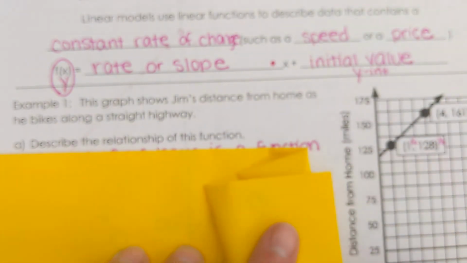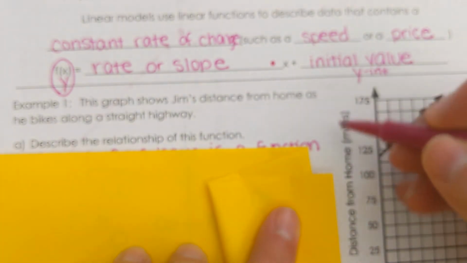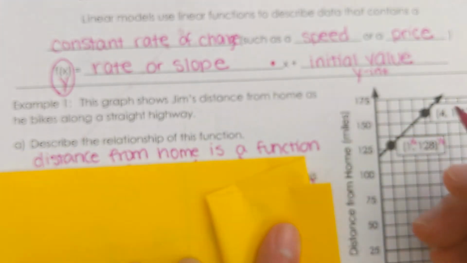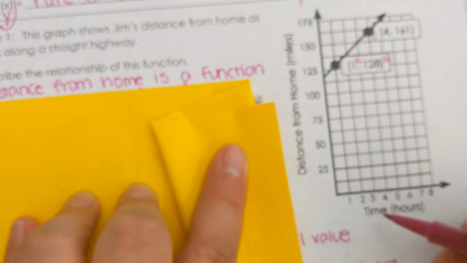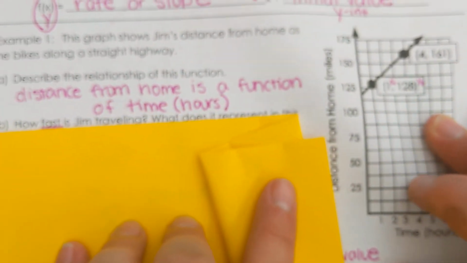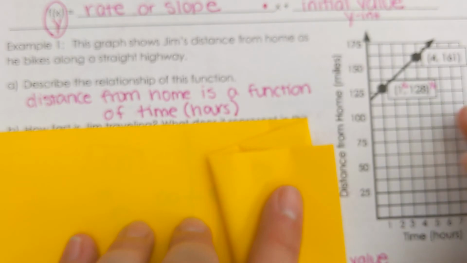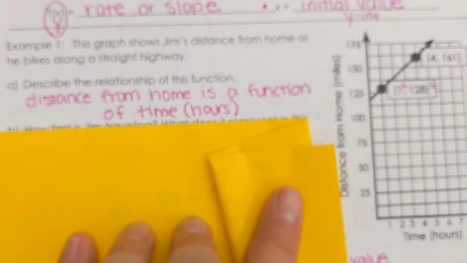So the y value in this case is distance from home. So his distance from home is a function of time in hours. Which makes sense because his distance from home is going to increase over time. It doesn't make as much sense to say that his time is going to increase over distance.